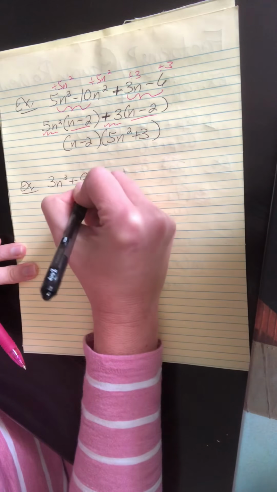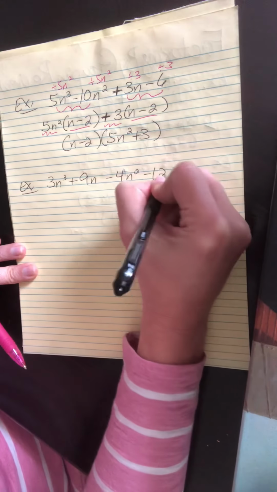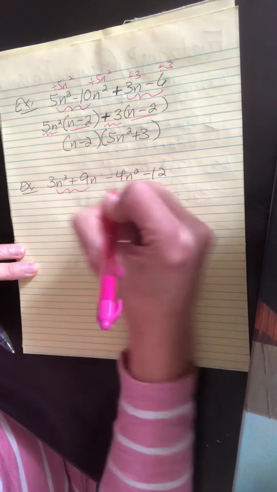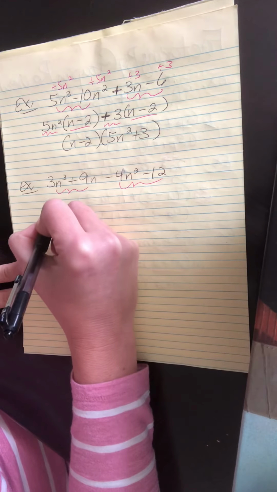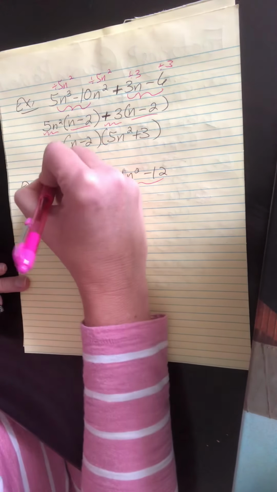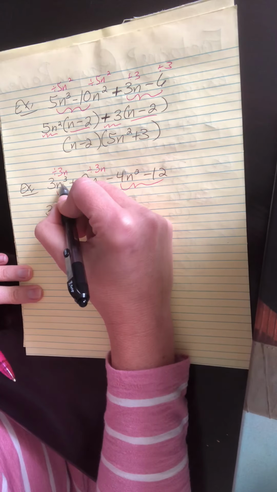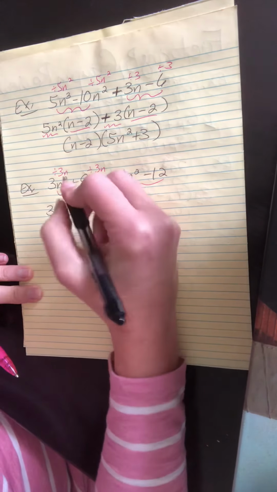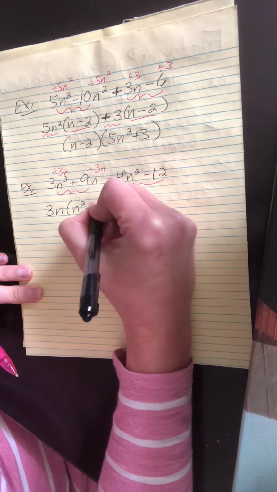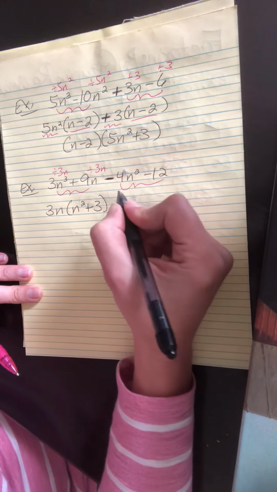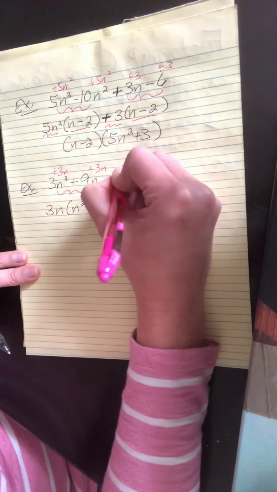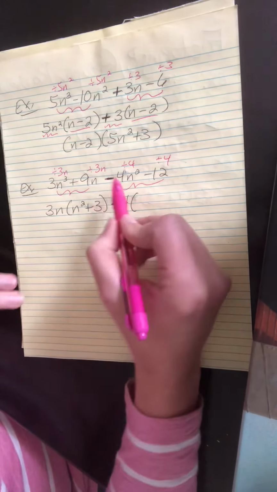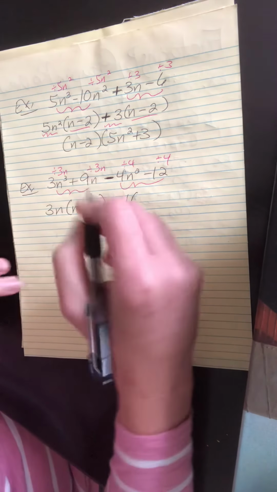3n cubed plus 9n minus 4n squared minus 12. Group together the first two and the last two. So out of the first two, I can divide out a 3 and also an n. Dividing by 3n. Had 3 n's, I divided 1 out, so I've got 2 left. 9 divided by 3 is 3, the n is gone. It's a minus, so I'm going to write down a minus. And 4 and 12 both divide by 4. The 4 has an n, but the 12 doesn't. So then we're left with n squared.